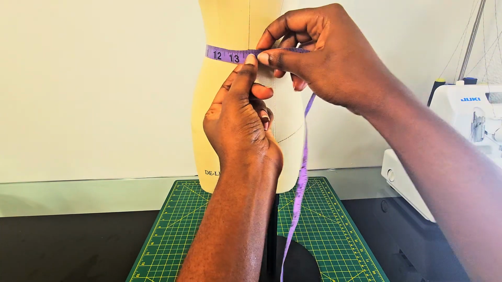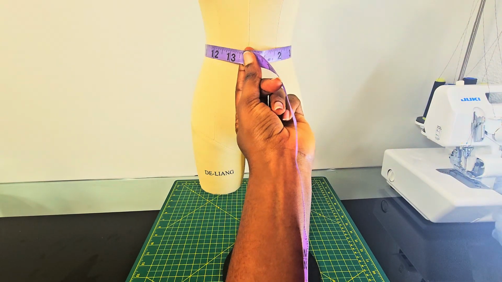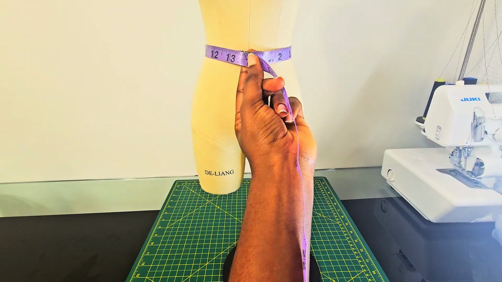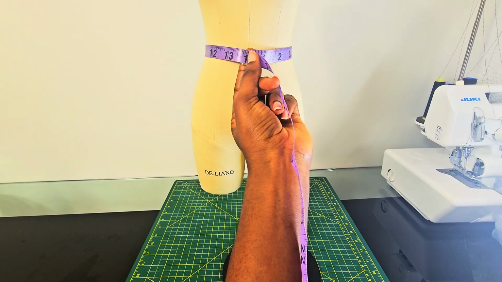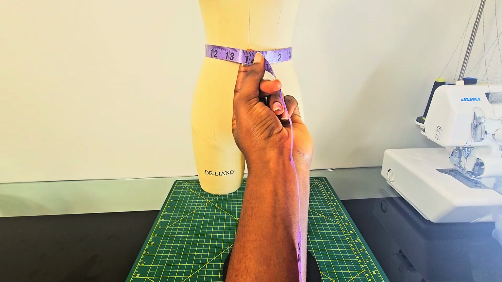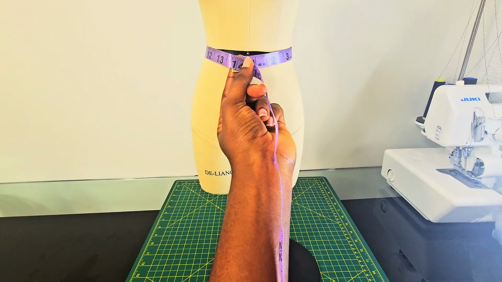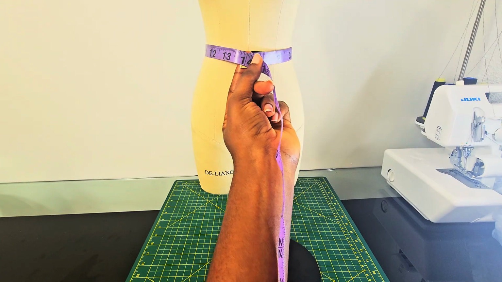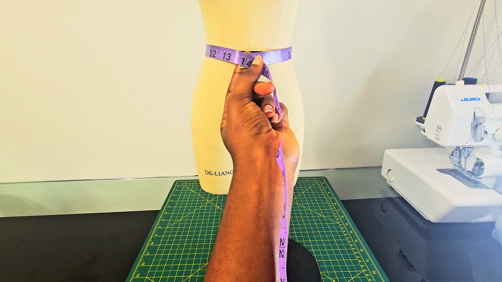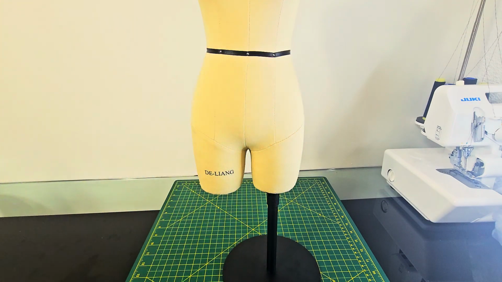So I'm leaving one finger in just to give a little bit of ease. You don't want your measurement to be too tight. You need ease in there because we are going to be moving in our garment. If you make it too tight, you won't be able to move well, and the garment is not going to last for a long time. So you need to put a little bit of ease in there. So that is our waist measurement, the smallest part of your body. When you're done taking that measurement, we'll move on to the hip measurement.